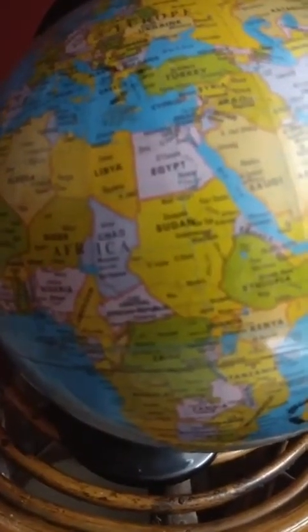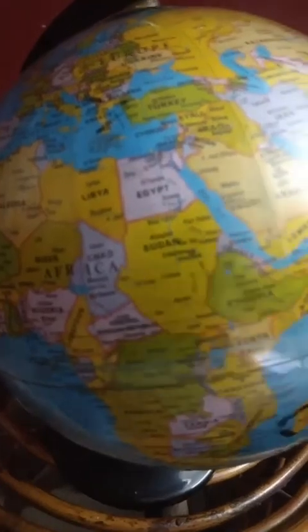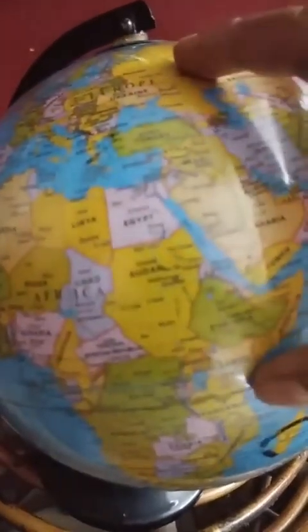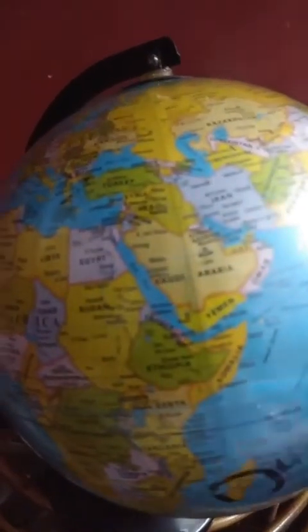So what we learned in this chapter: a globe is a small model of the Earth, and there are some imaginary lines on the Earth. These are called latitudes and longitudes. These latitudes and longitudes make a grid, and this grid helps us to locate a place on the Earth. So that's all for today.